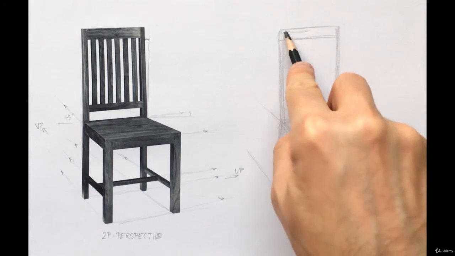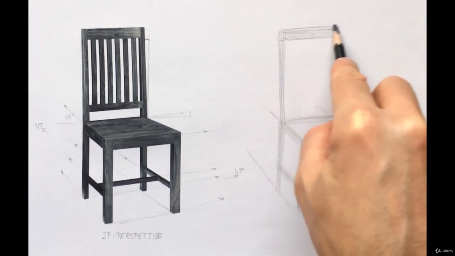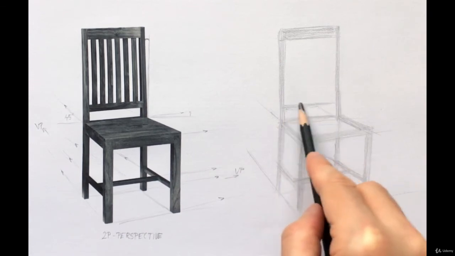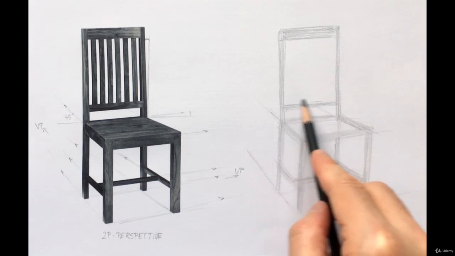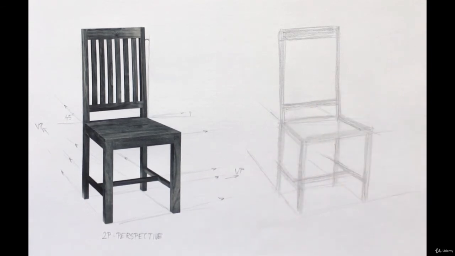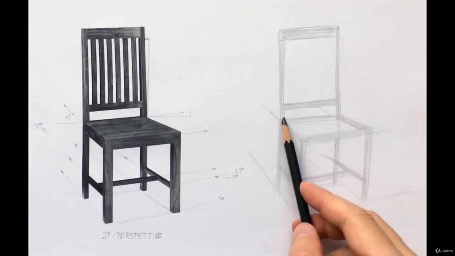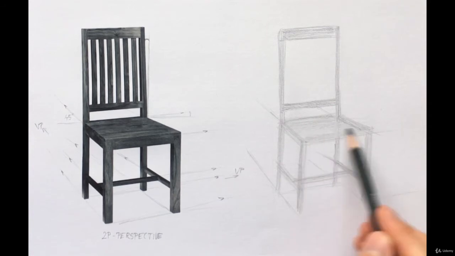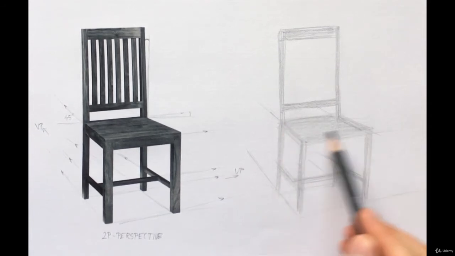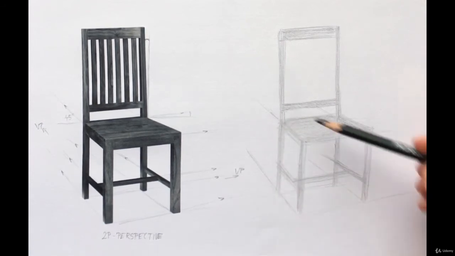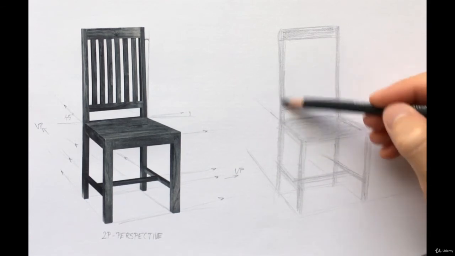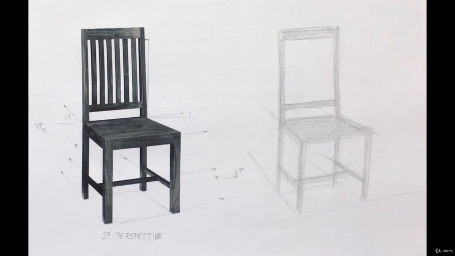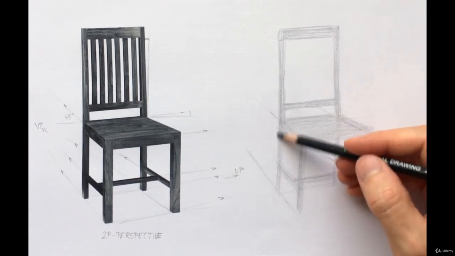I switch to overhand grip. It will be easier to draw this part. Alright, so we have a pretty nice structure of this chair. Let's fill in this plate. And let's start to develop our contour lines. As you can see, I can make corrections as needed. I'm looking at the whole picture to see where things need to be fixed.